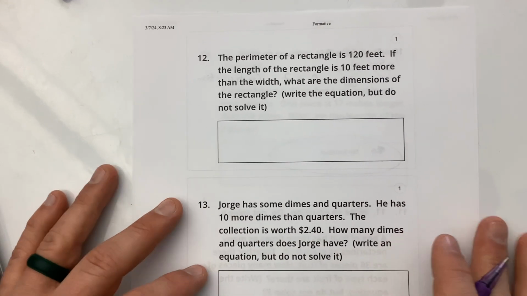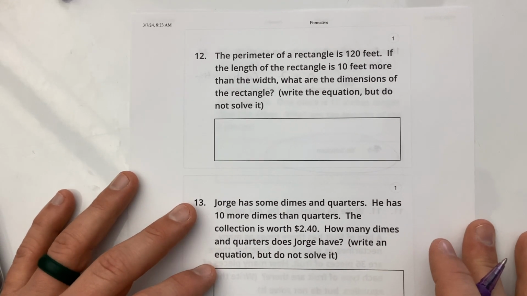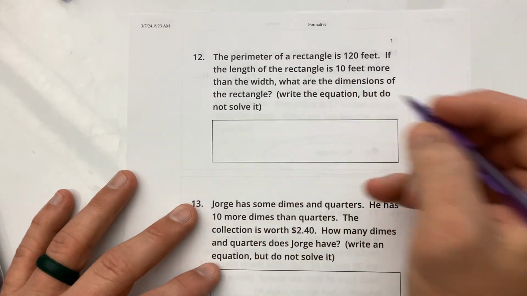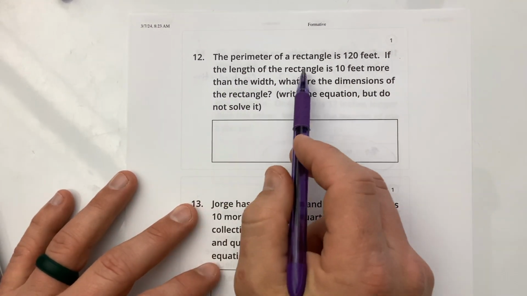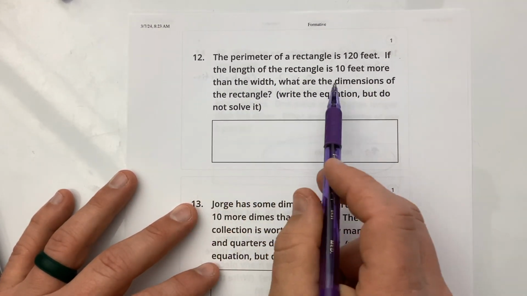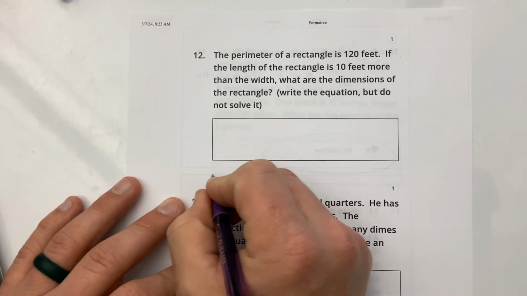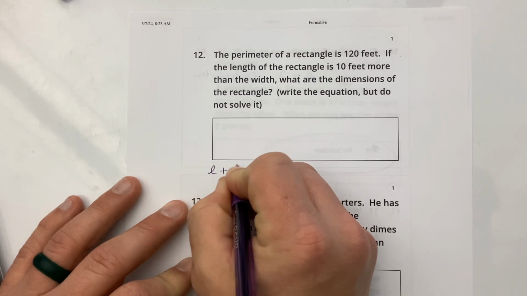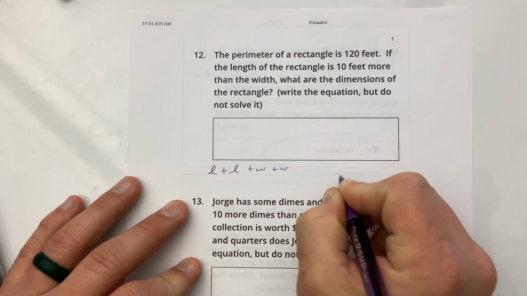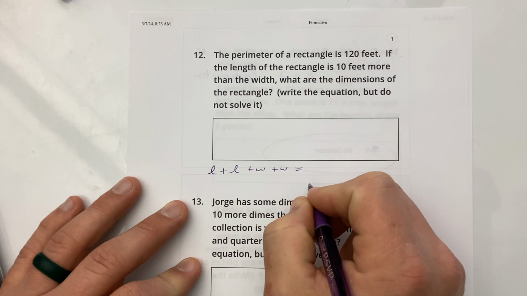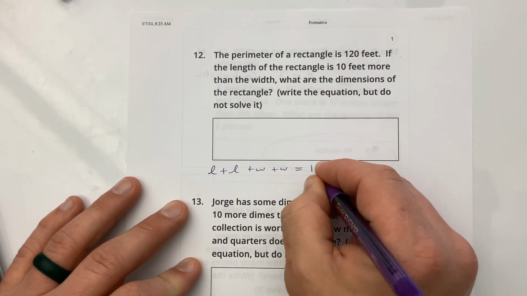All right, the perimeter of a rectangle is 120 feet. If the length of the rectangle is 10 feet more than the width, what are the dimensions of the rectangle? So perimeter is length plus width plus length plus width, and we know that equals 120 feet.